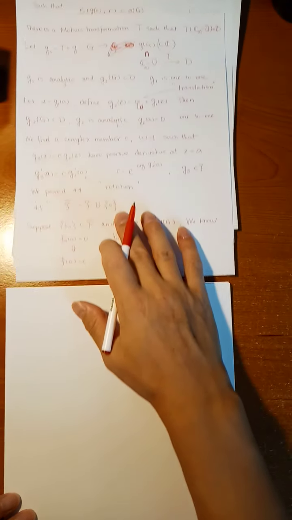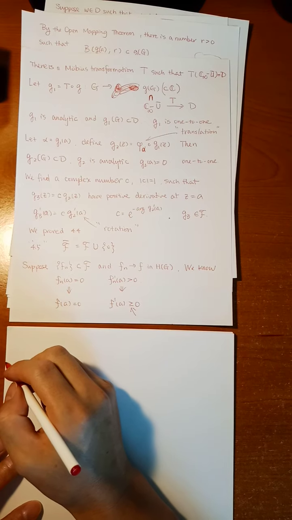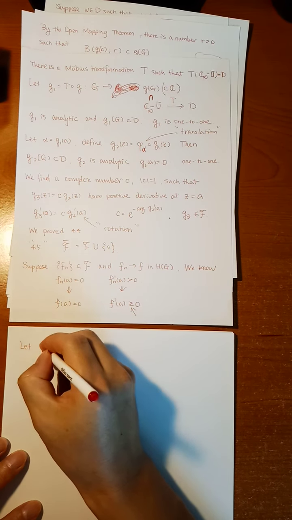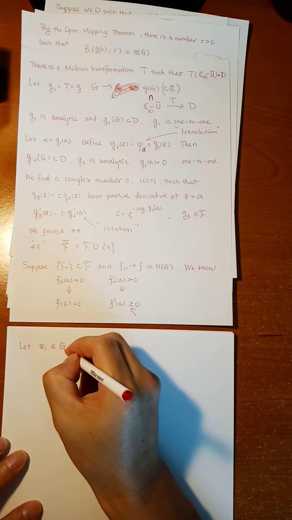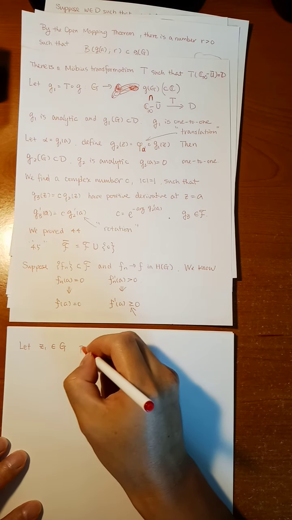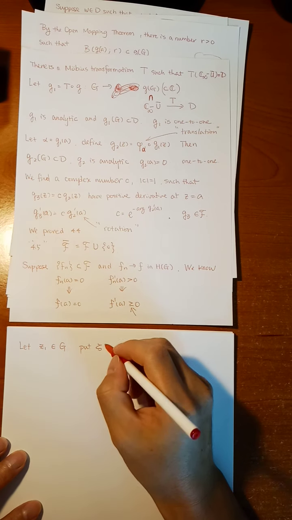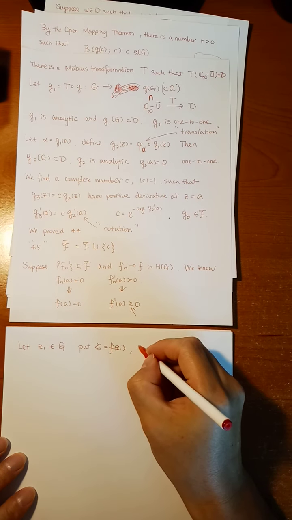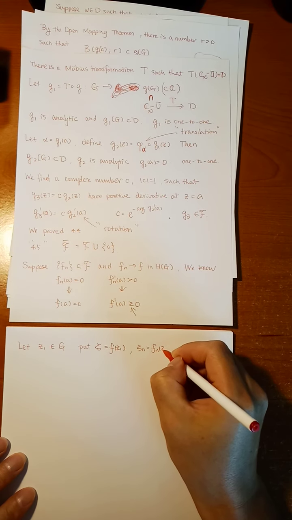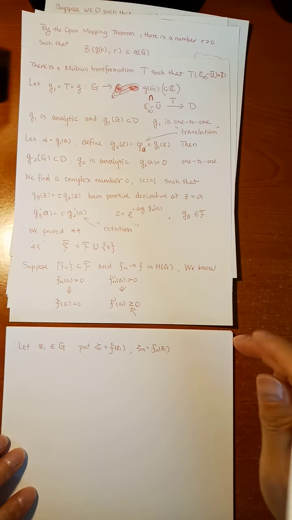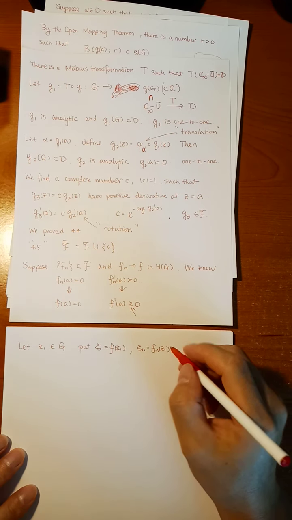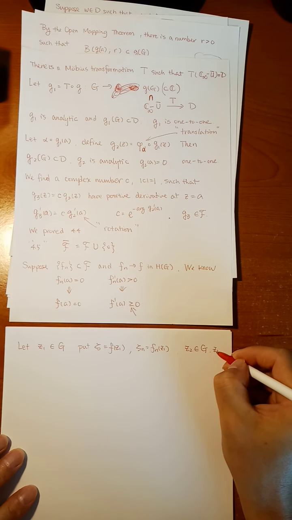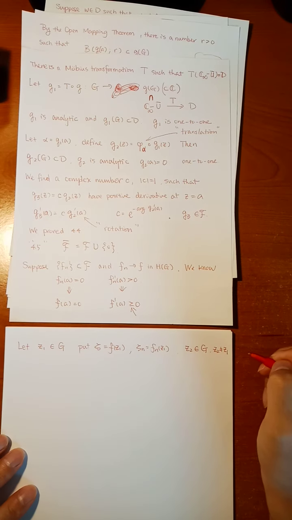Well, let's see. We're going to discuss this situation. So let Z1 be any Z1 in G, and put theta equal to F of Z1. Theta is F of Z1, and theta n is Fn of Z1. Okay, you have a sequence of images. And choose another one, Z2 in G.